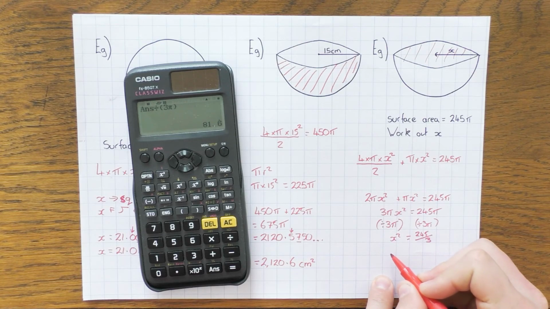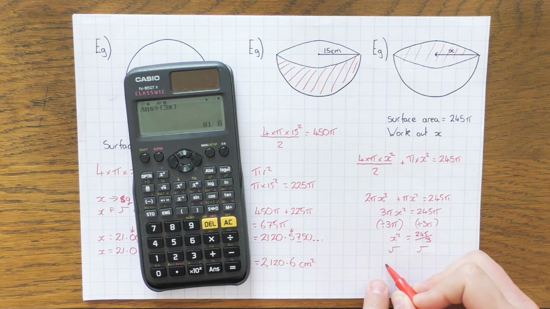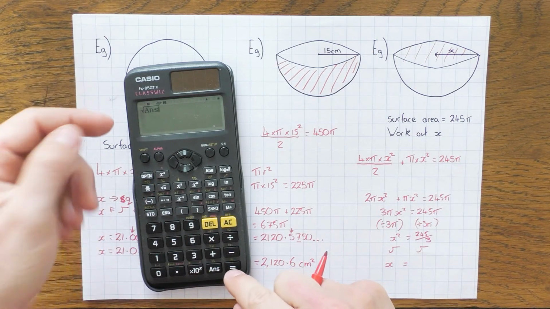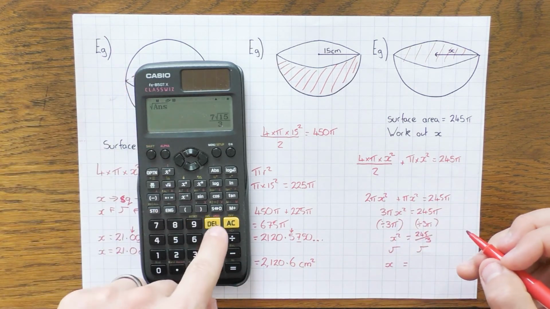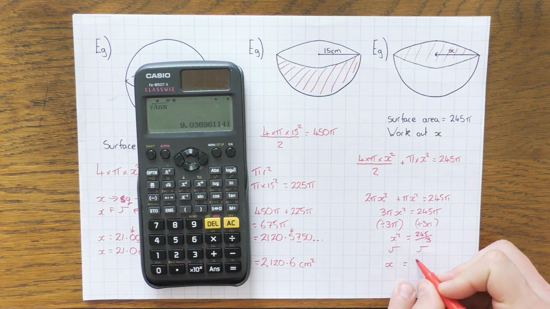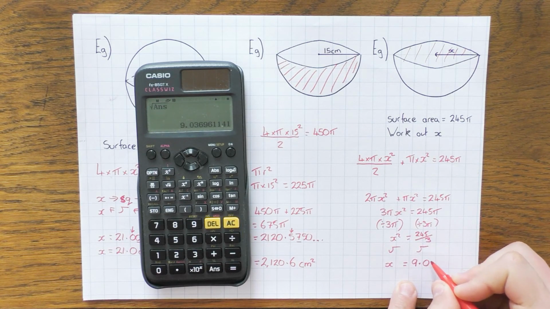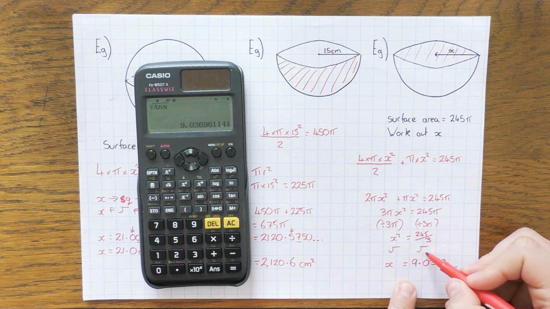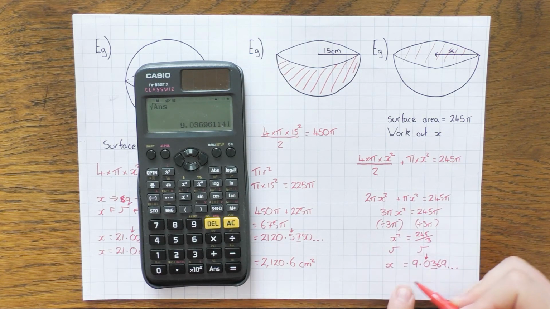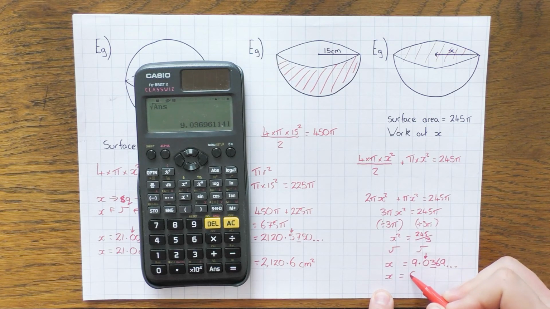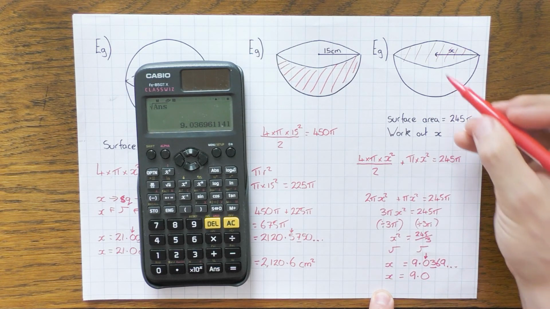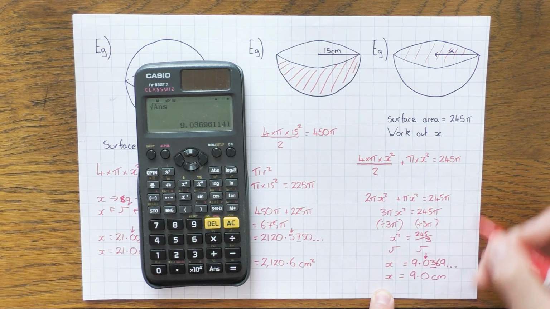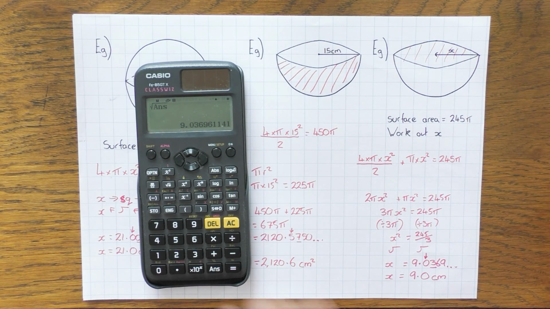And then I need to get x on its own, so I'm going to square root both sides. So if I press the square root button and the answer button, it will square root my previous answer. Ooh, that's horrible. Let's press the SD button. So 9.0369, etc., etc. So to 1 decimal place, 3 tells me to round down. So to 1 decimal place, we have 9.0. And again, we were after the radius, so that would be centimetres if that was centimetres squared.